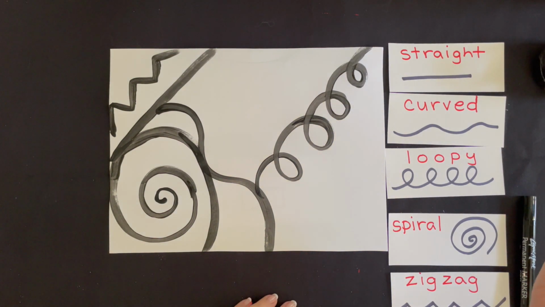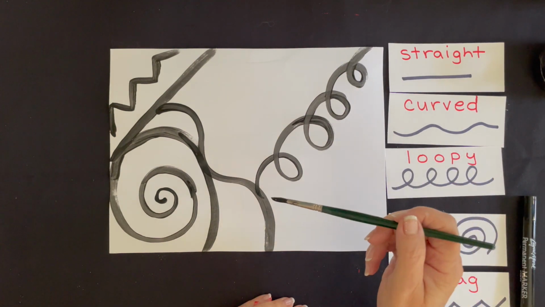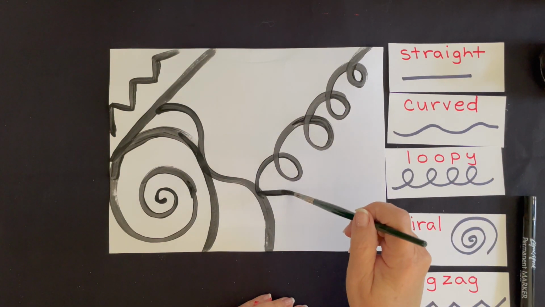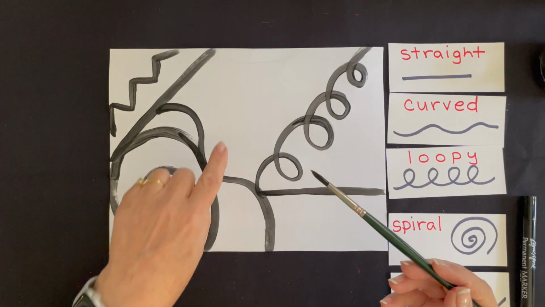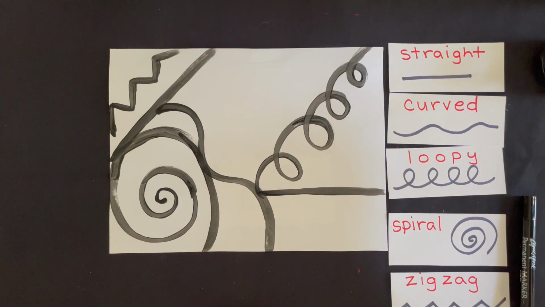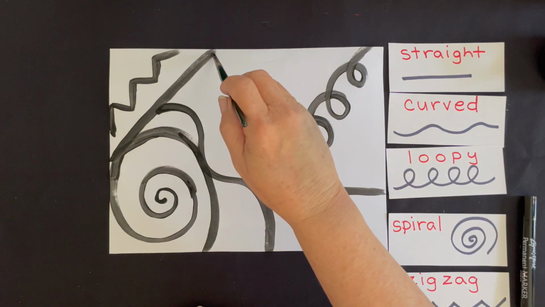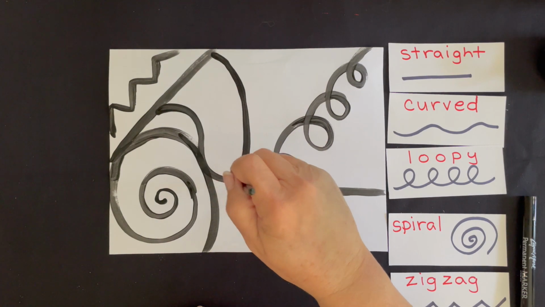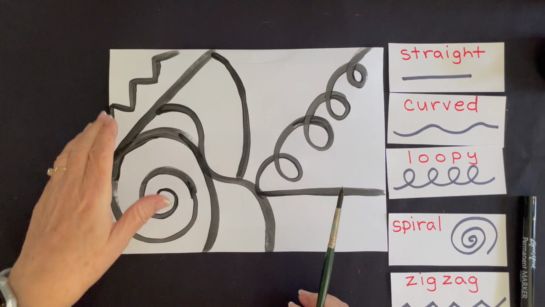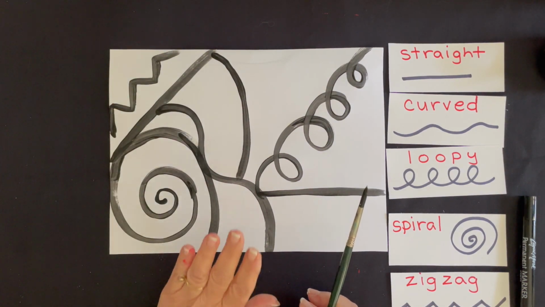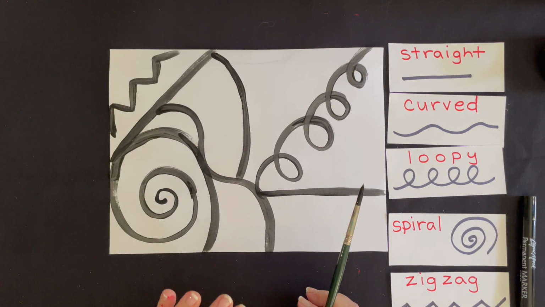I have not made a horizontal line yet, so I will make a horizontal line right across here, a horizontal straight line, edge to edge. I still have one spot here, so I think I will make, how about a vertical curve line? Starting at the top and going down like that. I think I'm finished. I've made lots of spaces in which to paint. Now I'm going to let this dry before I go to the next part.